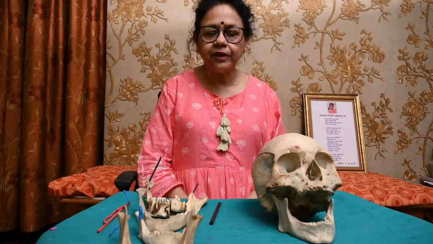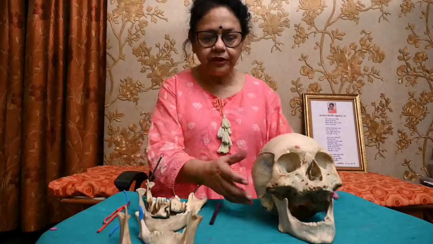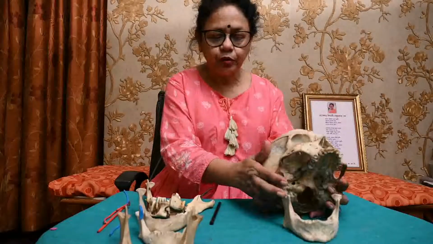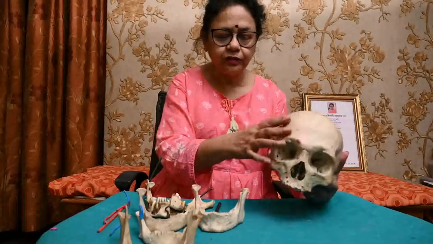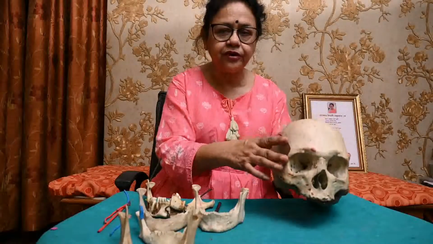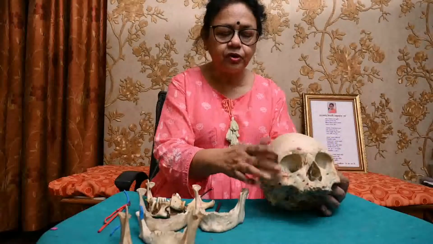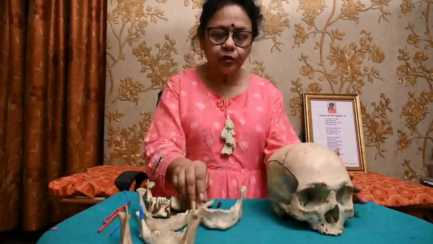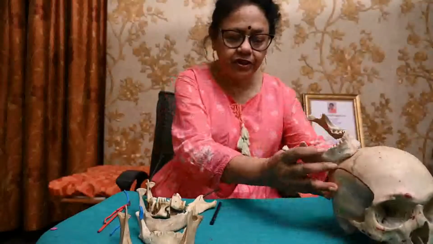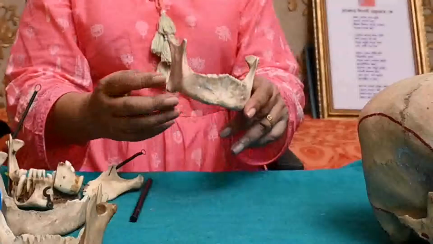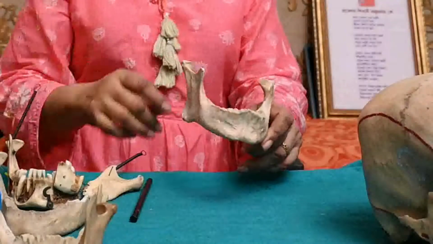So, this dynamic mandible, you will see, is the most movable part of the bone. Other cranial bones and the facial bones are fixed. That is, the upper jaw is fixed. It is not movable.